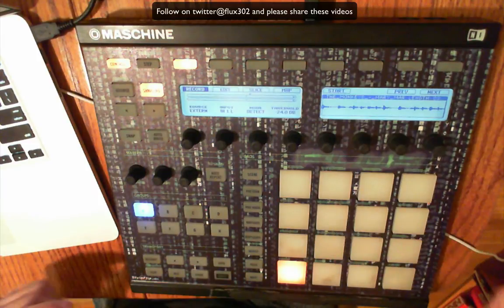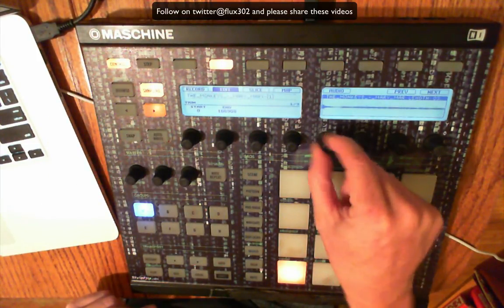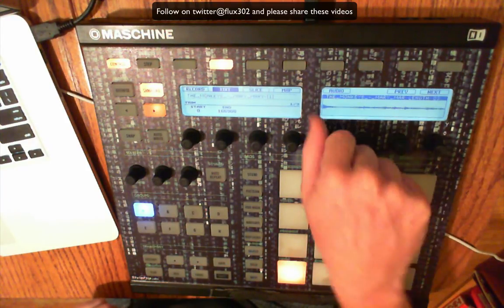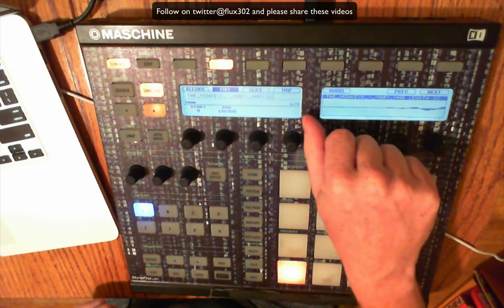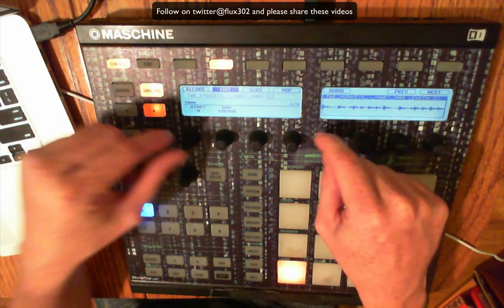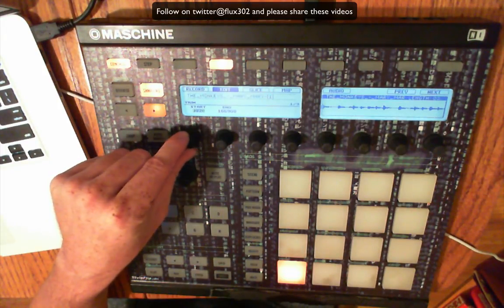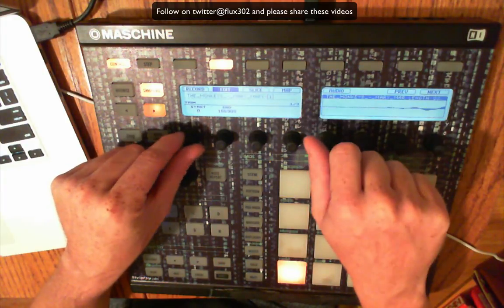What I do when I'm editing my samples, my breaks, is I use this knob right here as my zoom, okay? And if you zoom in, this knob scrolls. When you zoom in, it also changes how fine your start and end points are. If I'm all the way zoomed out and I turn this a little bit, it's going to move like that. But if I zoom all the way in, I can go like this.